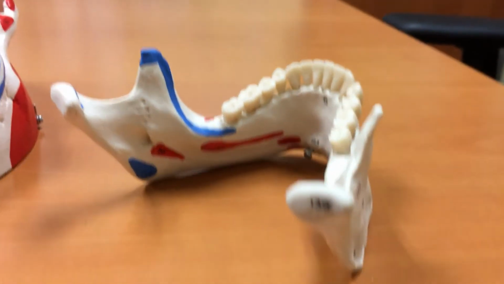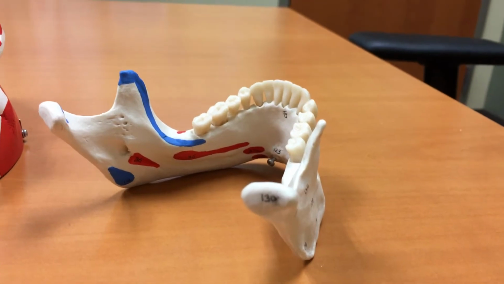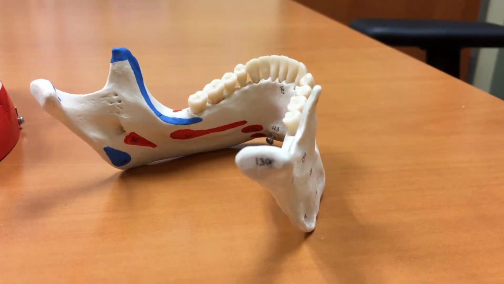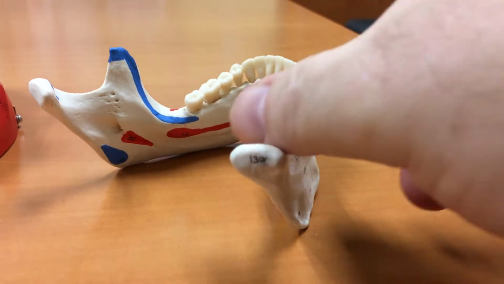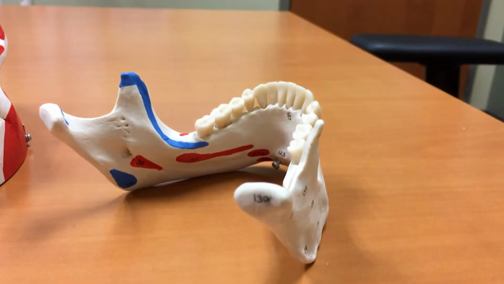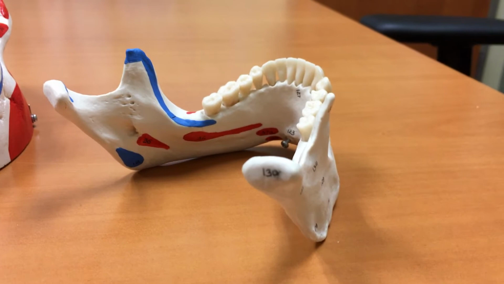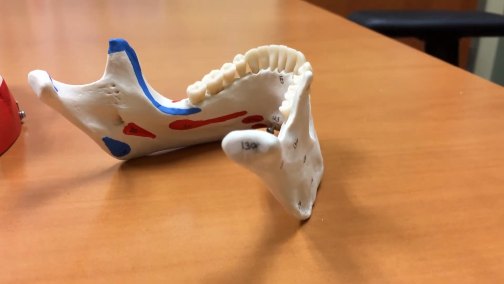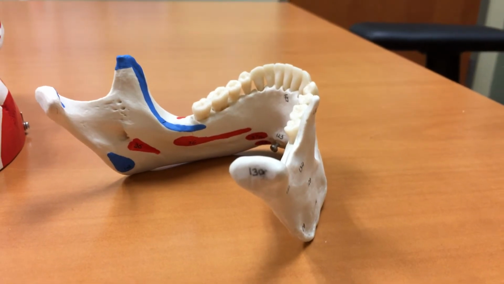These particular openings let nerves run into the jawbone to innervate the teeth. It also allows blood vessels to come in. So the mandibular foramen, if you're familiar with having dental work done, that mandibular foramen is a nerve that the dentist is trying to target when trying to numb your lower jaw.